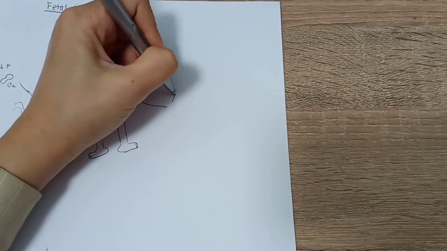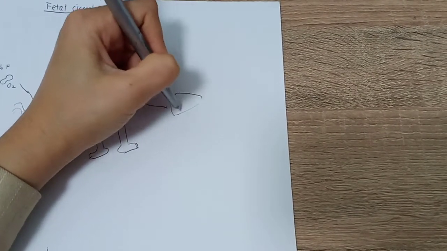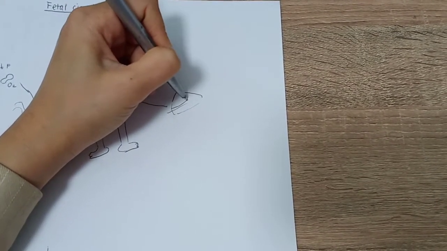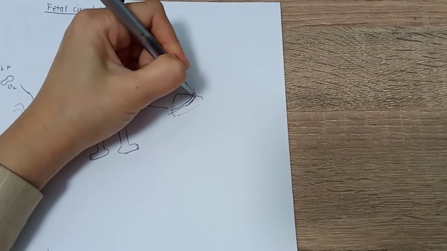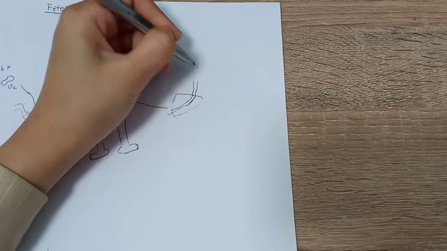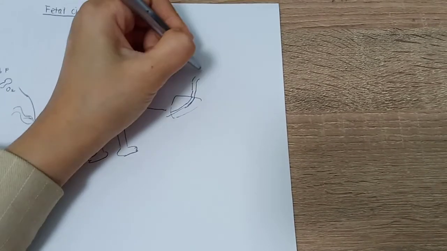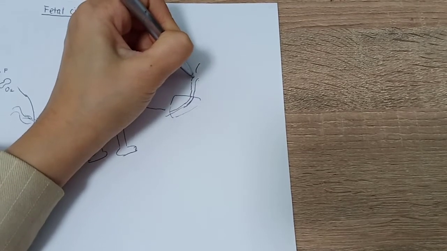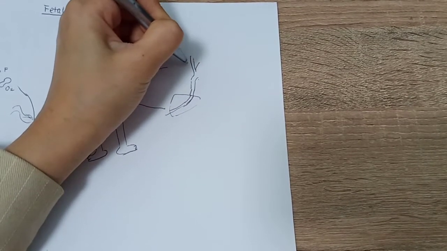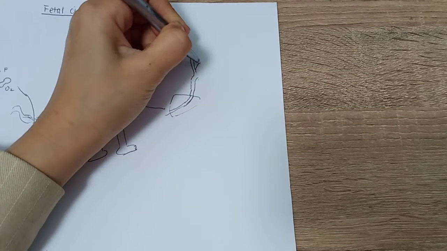So as we know, there will be a ductus venosus from the umbilical vein, so it bypasses the normal portal system. It will get into the IVC, and the IVC will get into the right atrium. Sorry, the IVC and the superior vena cava will get into the right atrium.